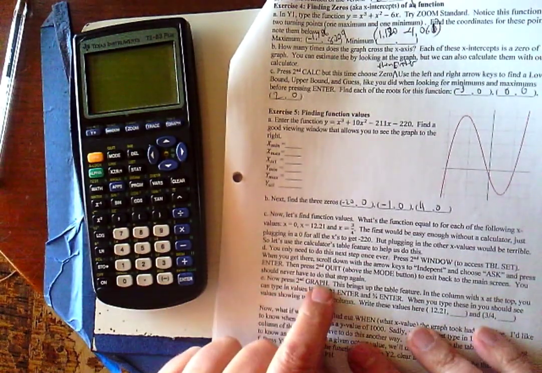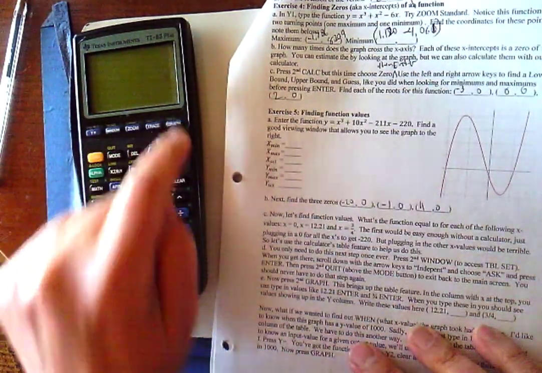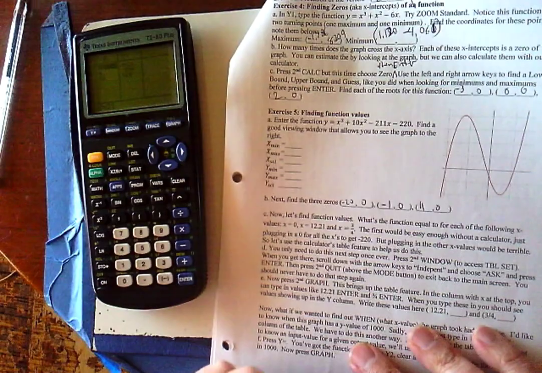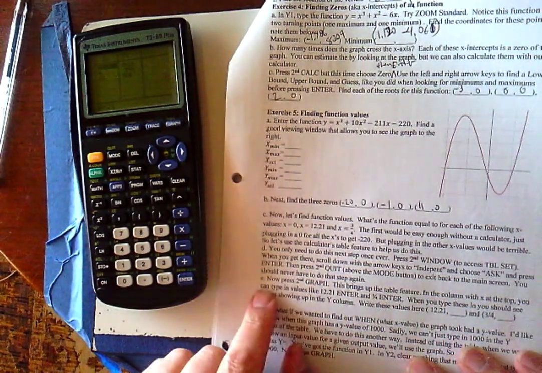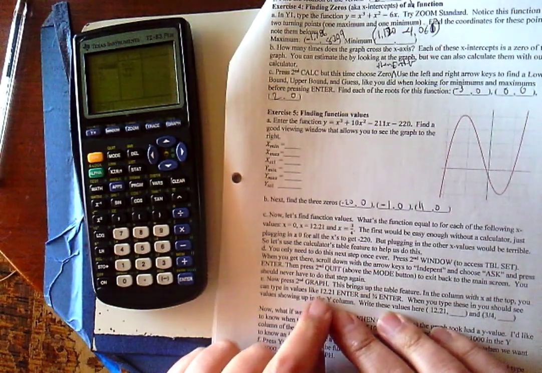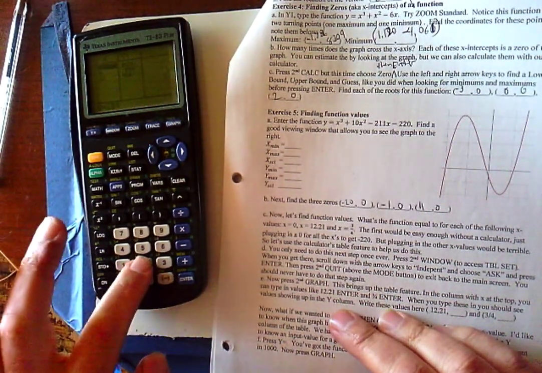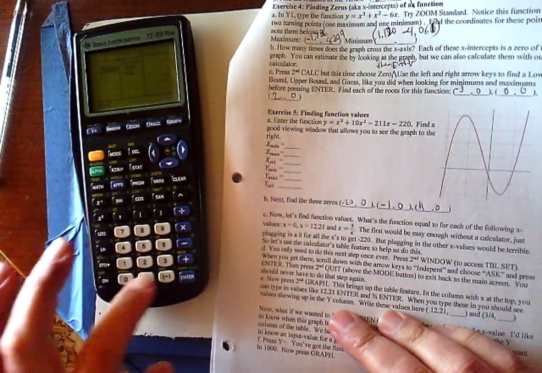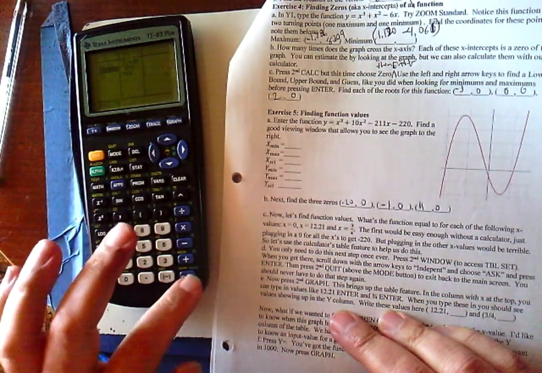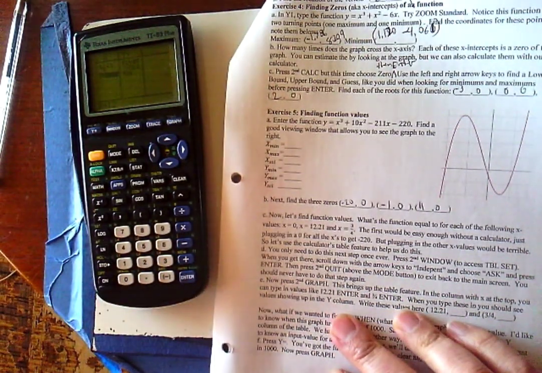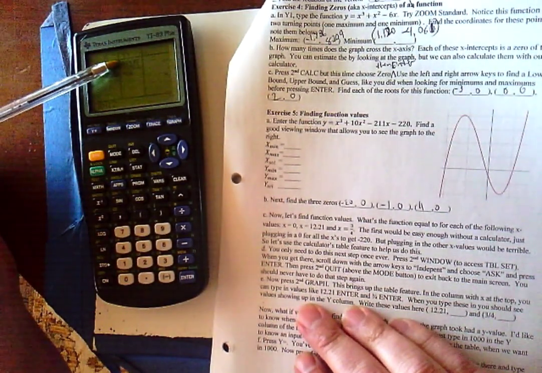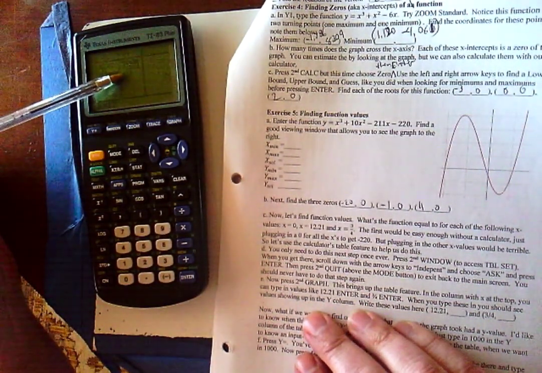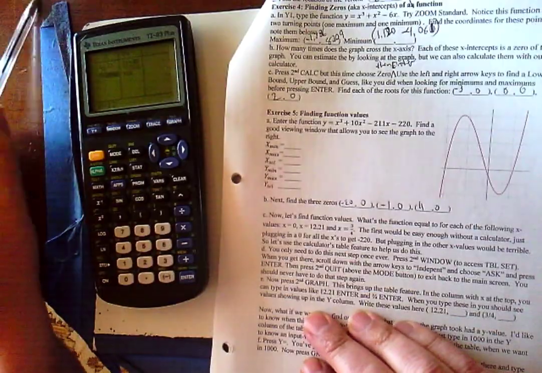Next, press second graph. Ooh, look, a table. In the column with the X at the top, you can type in values like 12.21 and 3/4. When you type these in, you should see values showing up in the Y column. Write these values here as ordered pairs.